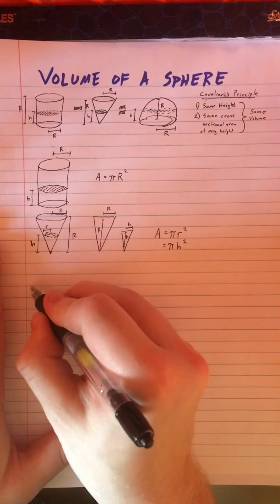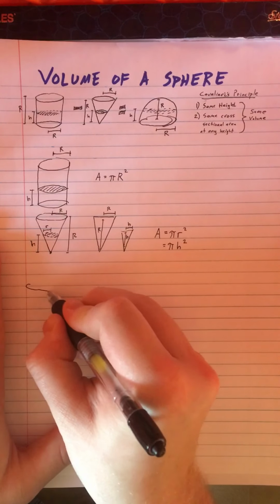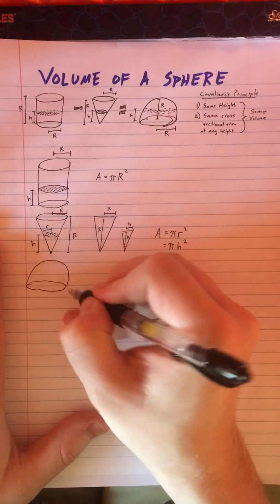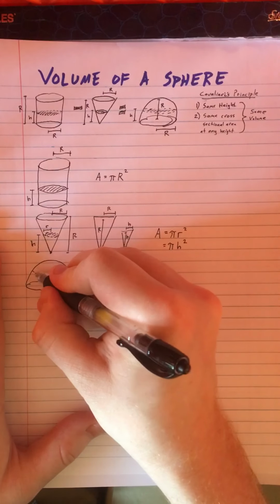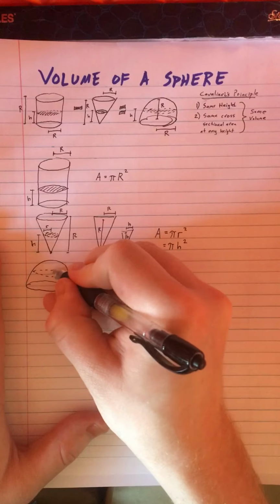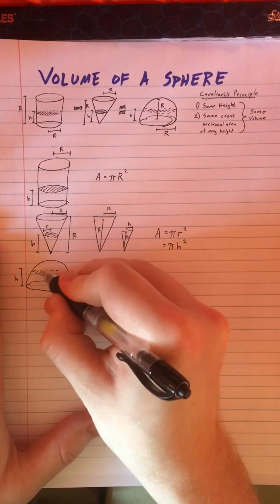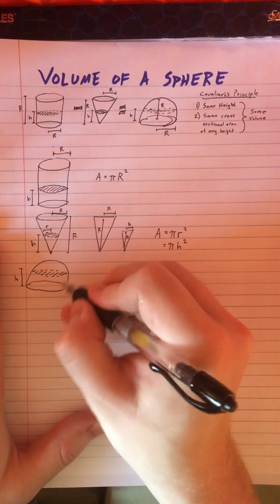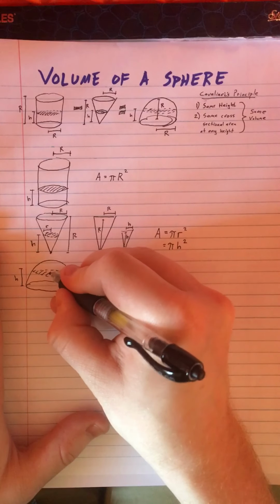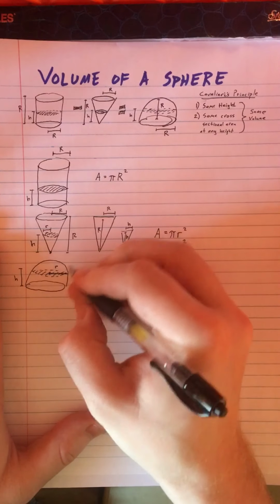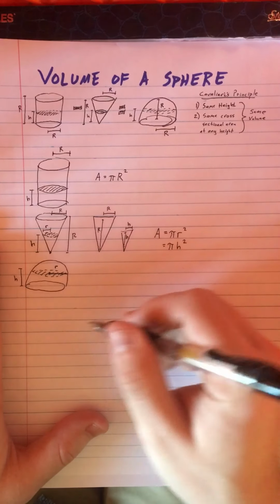Now for the tricksy part. The hemisphere. Once again, we are taking a slice at h units above the ground. Once again, that slice is a circle. And once again, we are trying to figure out what on earth is the radius of this circle, this little lowercase r.